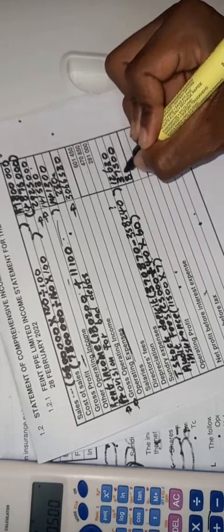That's it. 11,500 times 7 months gives us an amount of 80,500.